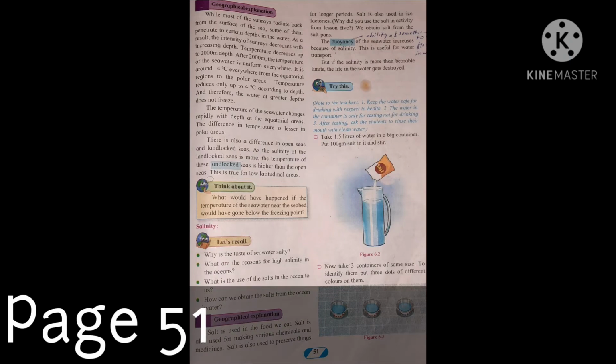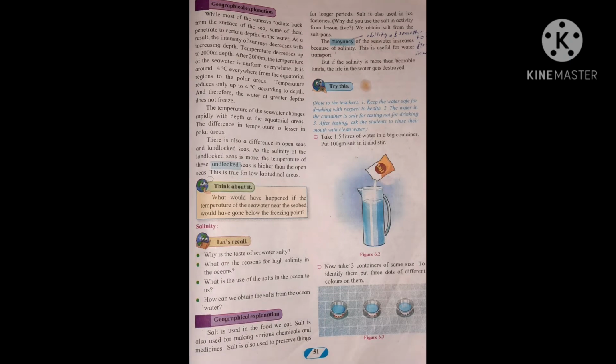Children, we will do an experiment on the salinity of water. Okay? So, you can do this at home. We need a big container, three small containers of the same size, a net lid, 100 grams of salt and water. Okay. Now let us come to step 1.